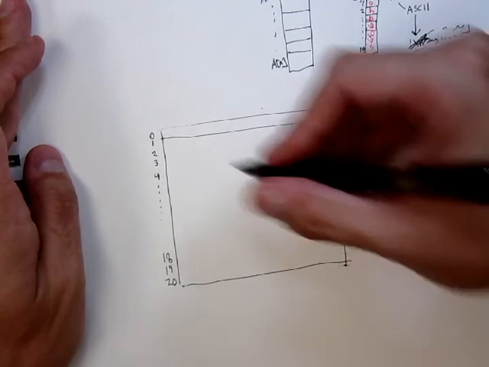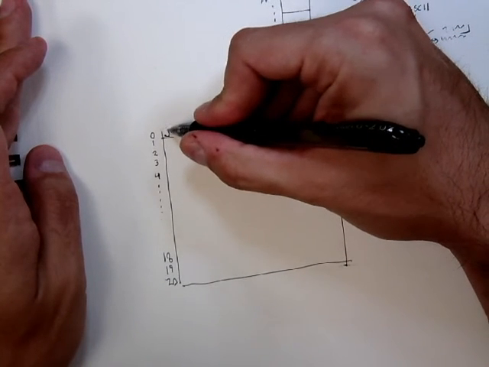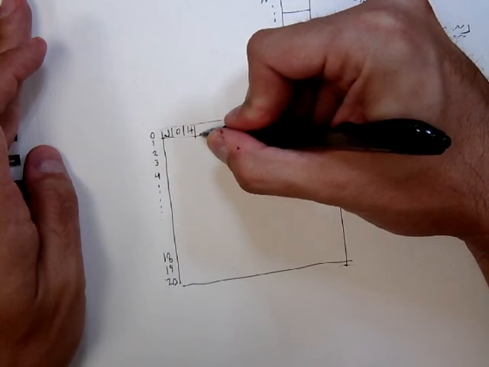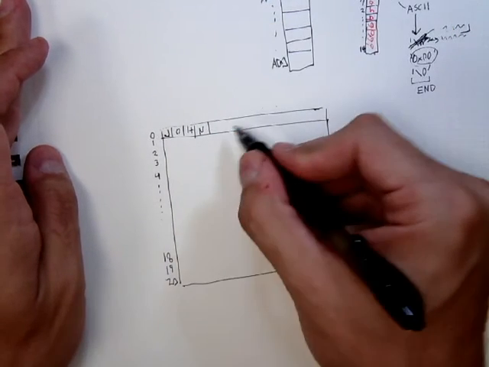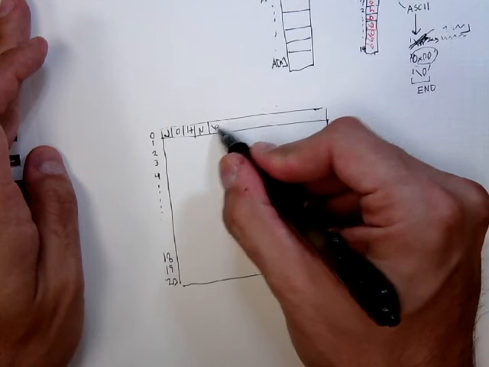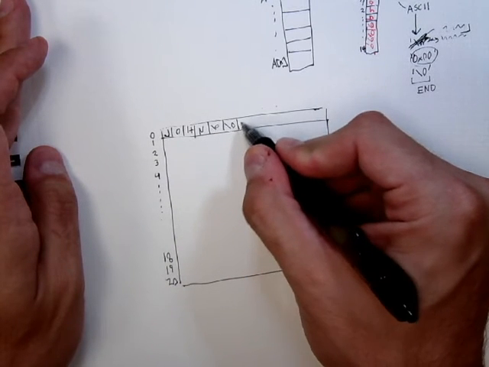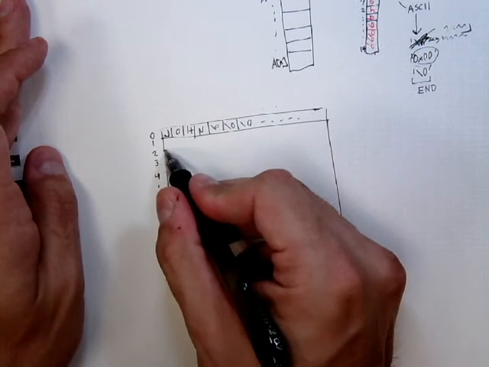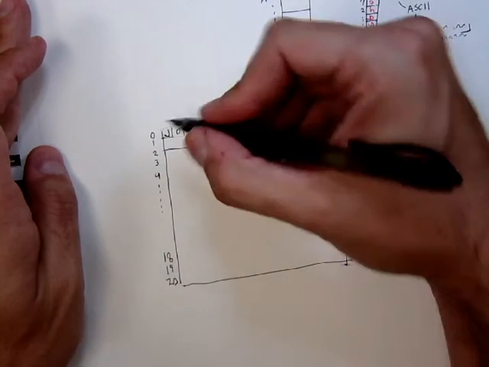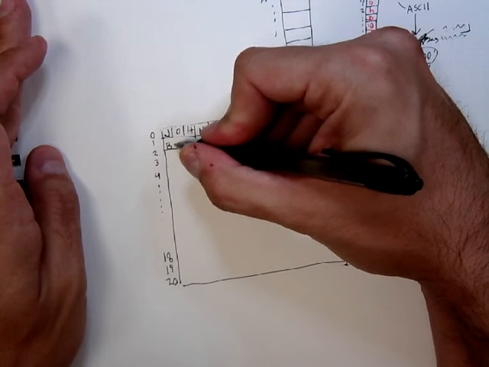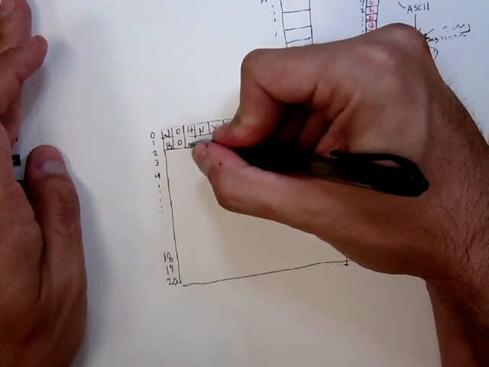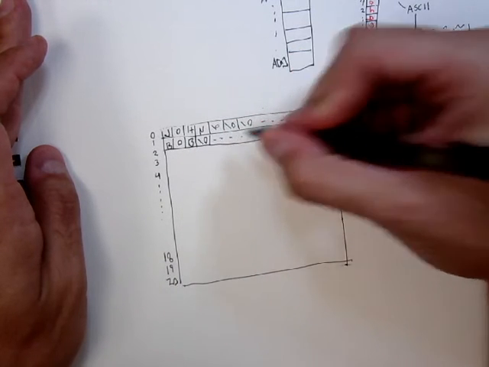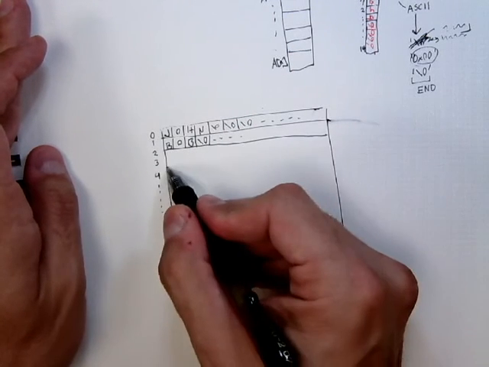So the first string might be J, O, H, N, and I would have to pad it with a bunch of zeros, a bunch of end of string characters, all the way to the end. The second string might be B, O, B, and then the end of string character all the way to the end. And you can just continue like that.